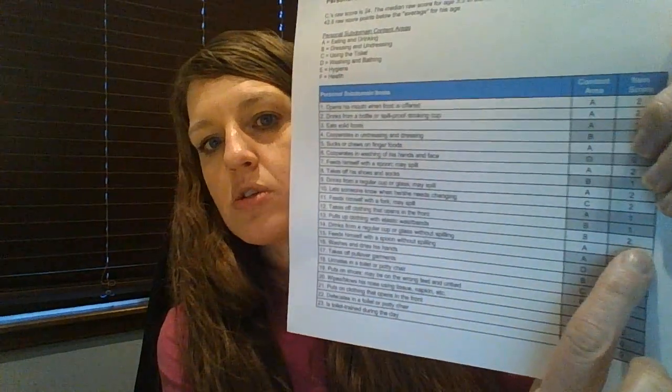The ones that are white are goals that we've already achieved, versus the ones that are in the gray are goals that maybe we want to work on. If we look at these gray goals, where are our first gray goals? Our first gray goals are eat solid foods or cooperates in dressing and undressing. Within that personal subdomain, how can we turn those into goals in the classroom? What types of goals could you do with that?